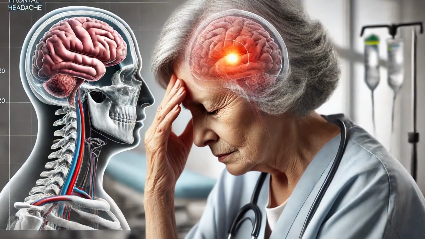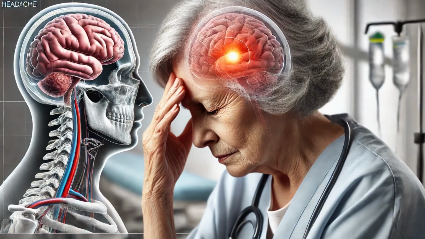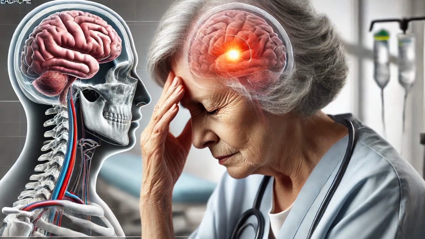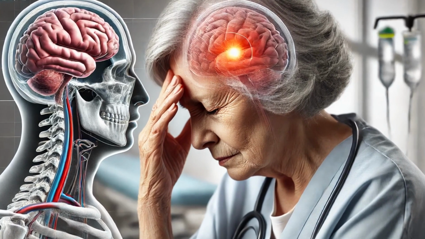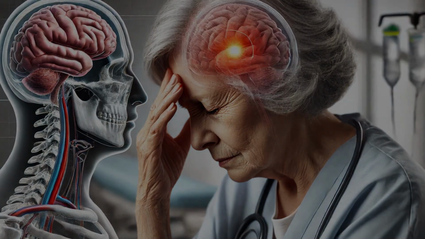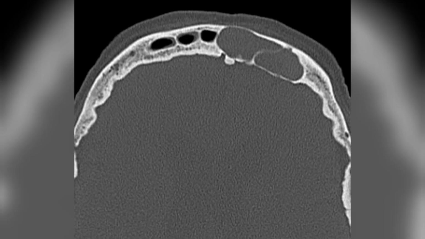This is an 80-year-old woman who came in with persistent frontal headache. To investigate the cause, her doctor ordered a non-contrast CT scan of the paranasal sinuses. Now, let's look at the images.